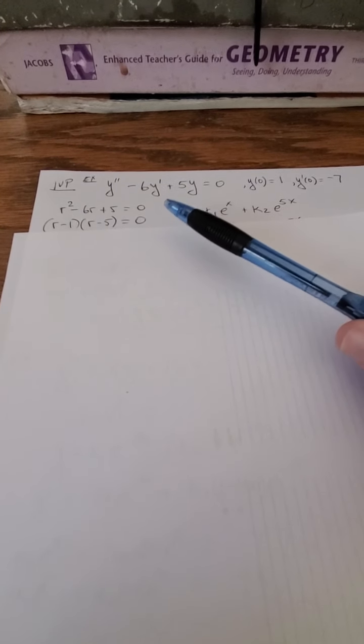Now we're going to make use of the initial values. This is the general solution with k1 and k2, which could be anything. But now we want a specific, or particular, solution: one that not only makes this differential equation true, but also satisfies y of 0 equals 1 and y prime of 0 equals negative 7. So I want to find the right k1 and k2. I'm going to take these values and plug them in, but before I can do that, I need to find y prime.